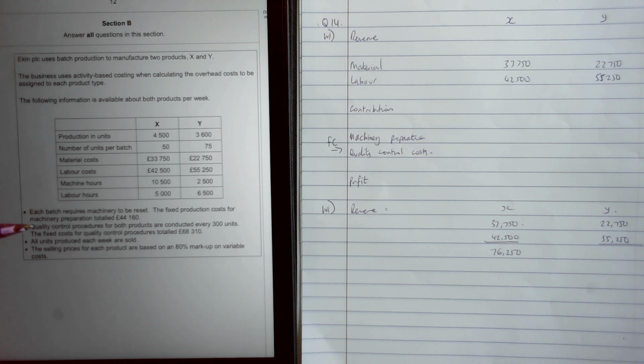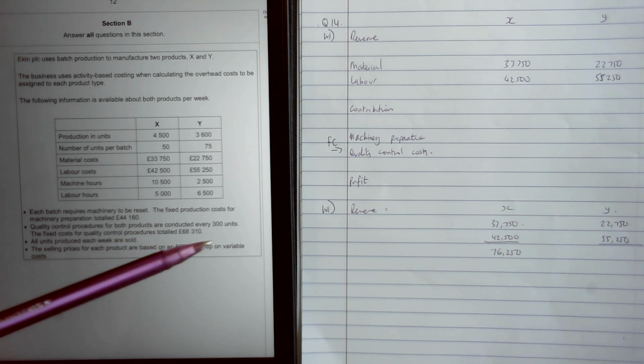Each batch has to be reset, the machine has to be reset, and there are costs of 44,160, machinery preparation. This is a fixed cost. There's another fixed cost, which is quality control, and that quality control is done every 300 units, and the cost is 68,310. Selling price, we don't know, but it's based on markup 80% on your variable cost.